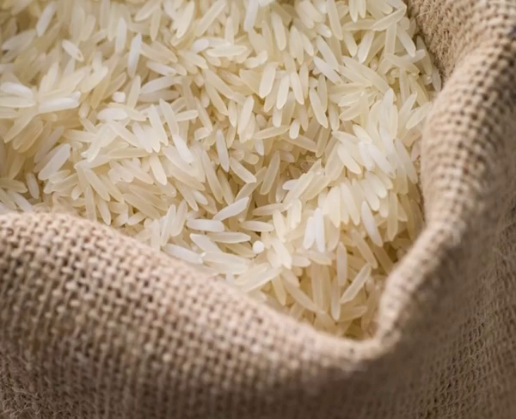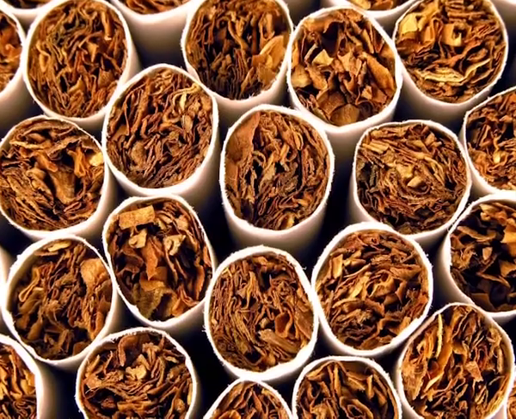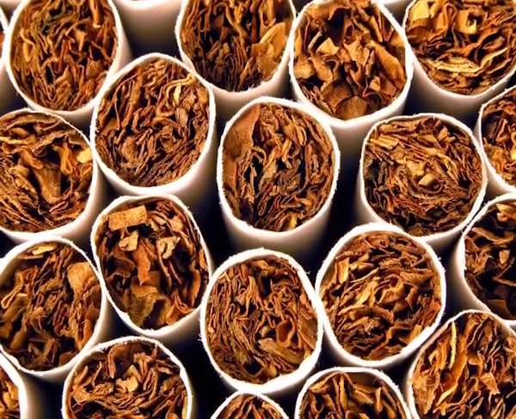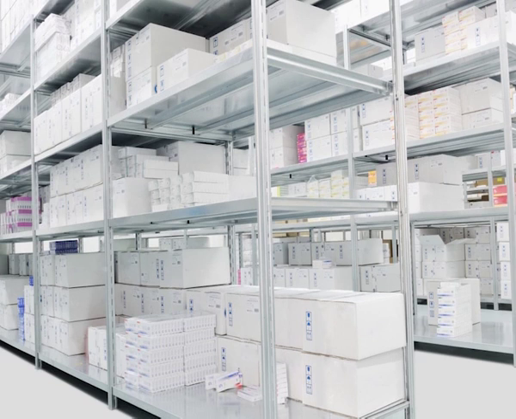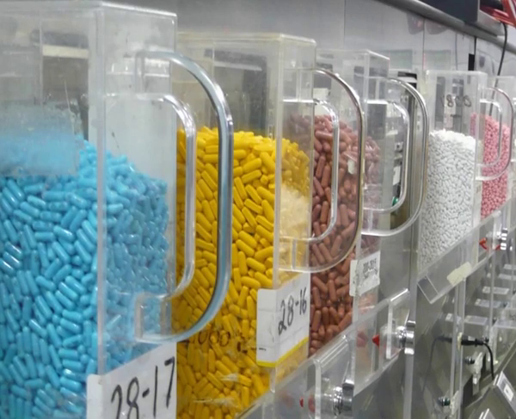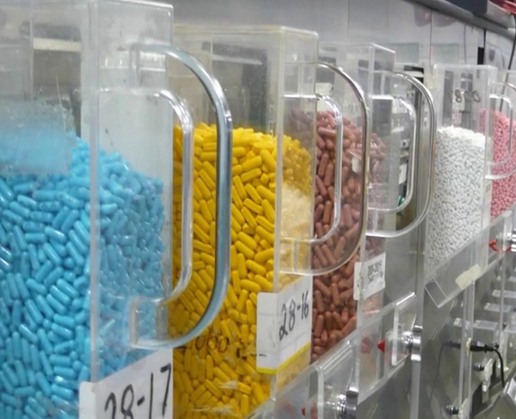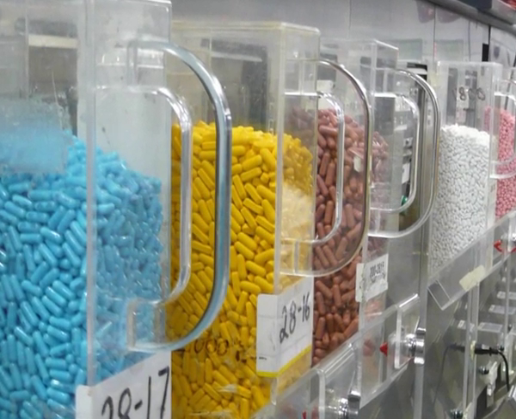Sixth, goods may be stored in anticipation of rise in prices. Goods like rice, tobacco, etc. become more valuable with the passage of time. Warehousing reduces the price fluctuations. Seventh, small quantities are stored to make large lots which are economical to transport.